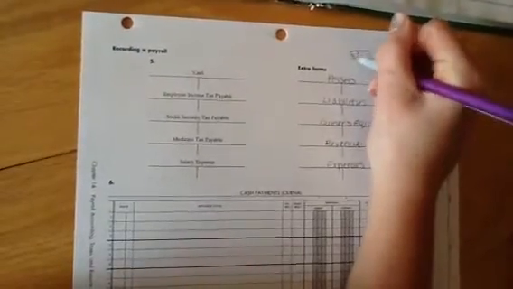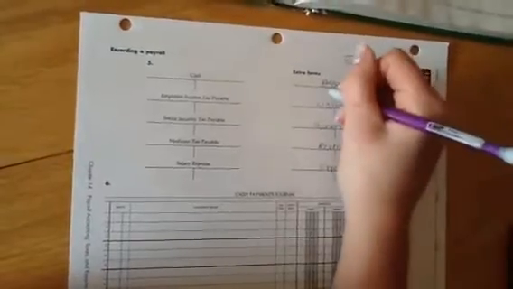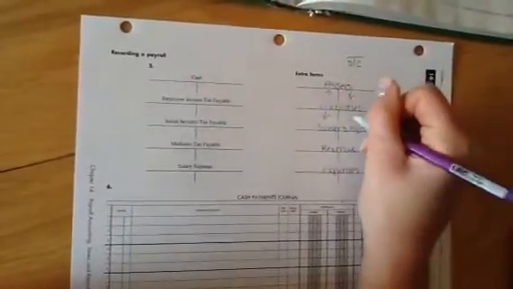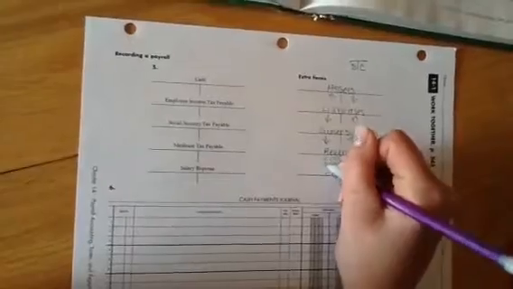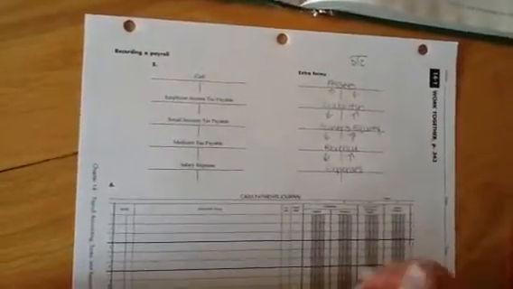I want to remind you how the arrows go, and also remind you that the left side of the T-chart is the debit side and the right side is the credit side. Assets increase on the debit side, decrease on the credit side. Liabilities decrease on the debit side, increase on the credit side. Owner's equity decreases on the debit side, increases on the credit side. Revenue also decreases on the debit side, increases on the credit side, and expenses increase on the debit side, decrease on the credit side.